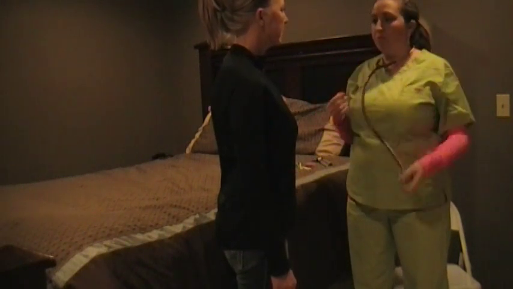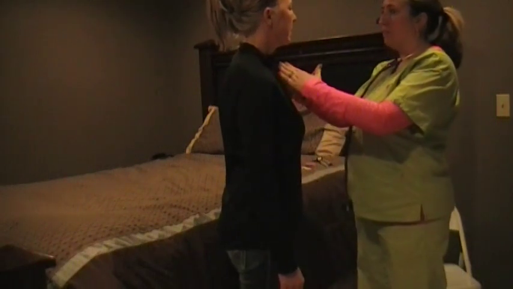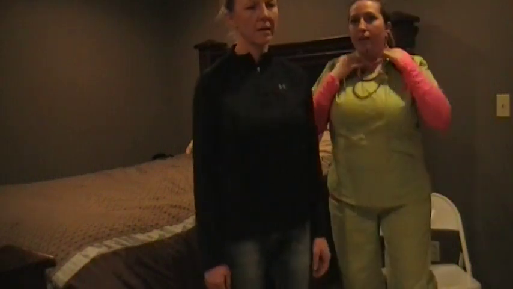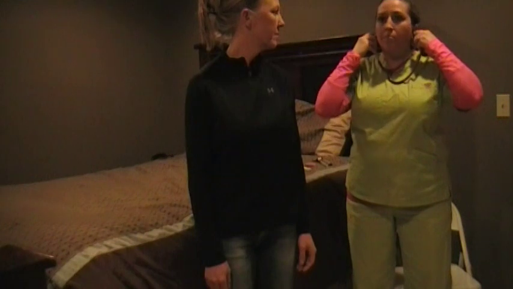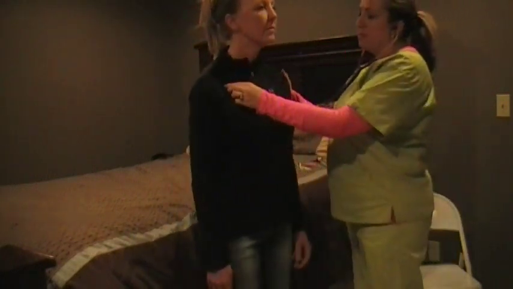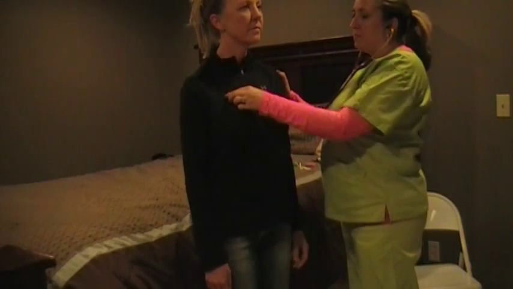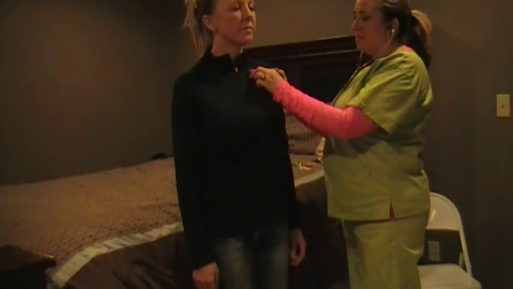The tactile fremitus again, I would have her do the 99. Say 99. 99, 99, 99. All right. And then I'm going to auscultate and listen to the anterior chest bilaterally. I'm also going to listen for the apical pulse. Have a deep breath in. Deep breath in. And again.